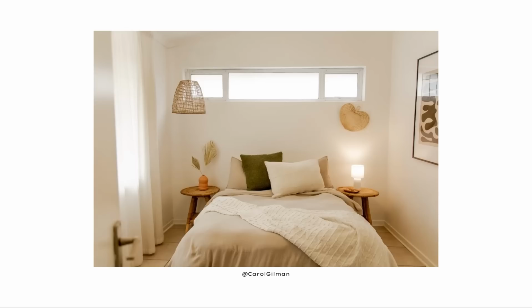The first one to think about is that it gives our rooms and our home places to pause, places for our eyes to rest, so that not everything is filled up with different objects or elements. We could almost call that breathing room.